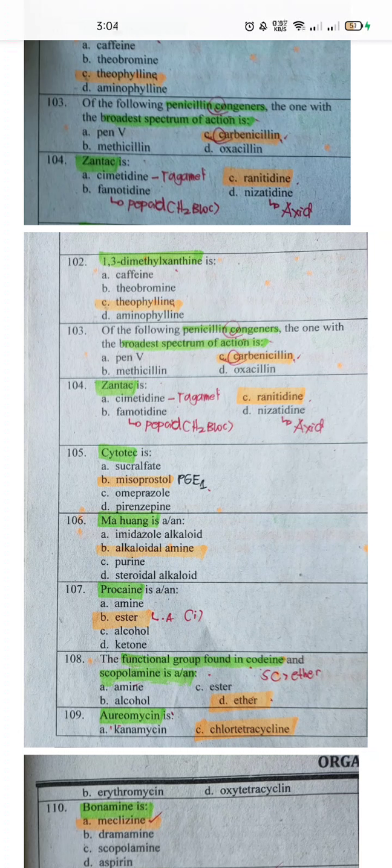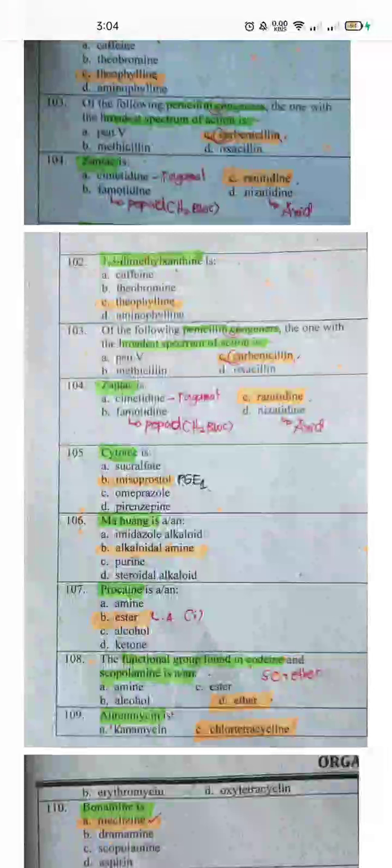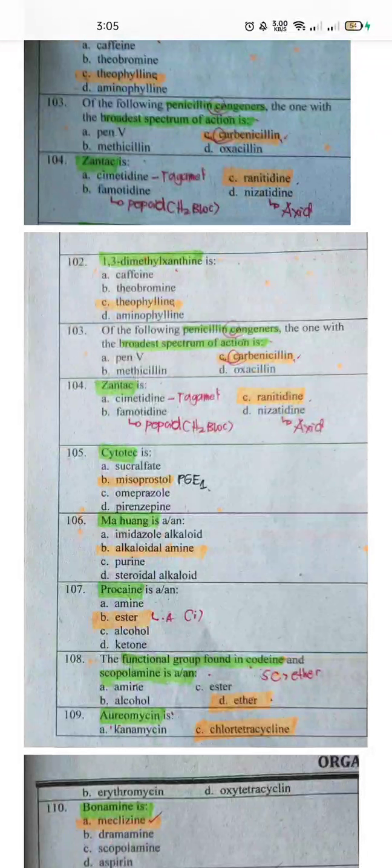Number 104. Zantac is ranitidine. Your cimetidine is the generic name for Tagamet. Famotidine is the generic name of your Pepcid. Nizatidine is the generic name for your Axid, and your ranitidine is the generic name of your Zantac. So, these drugs are your H2 histamine receptor blockers: cimetidine, famotidine, nizatidine, and ranitidine.